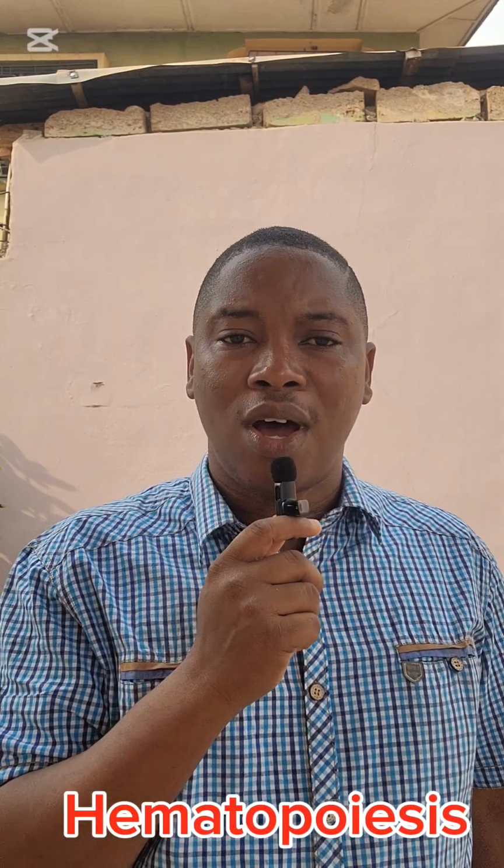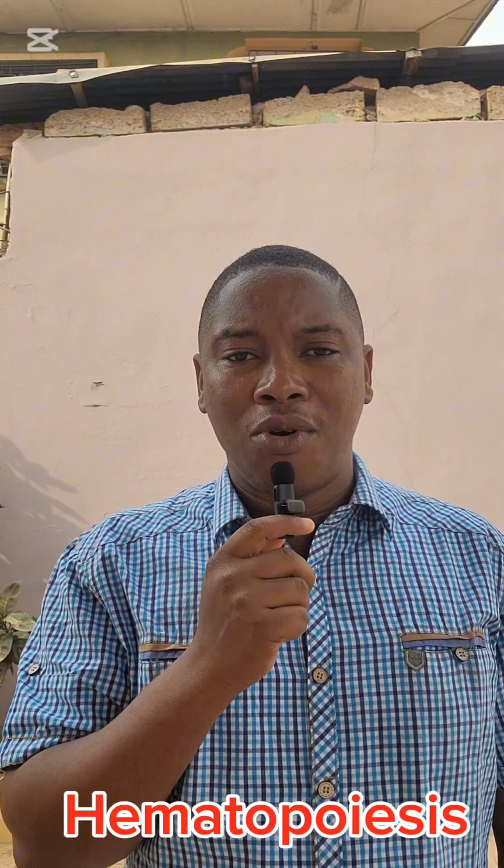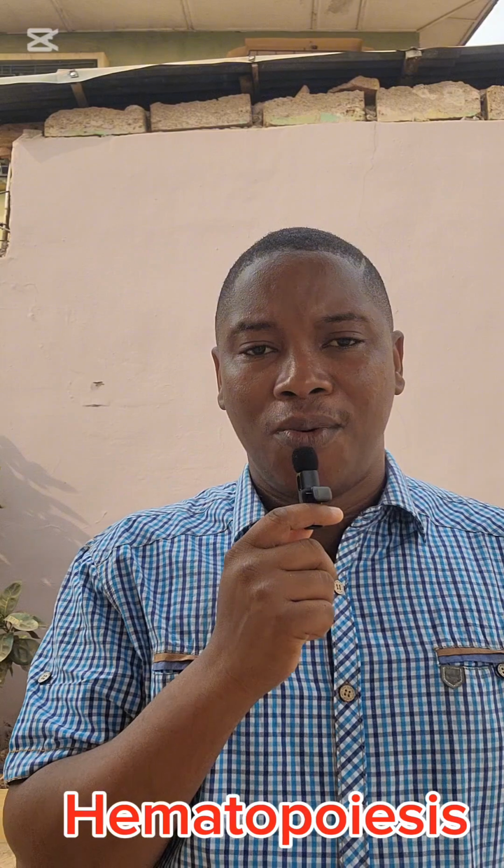You have your platelets, and your platelets are there for blood clotting. You have your white blood cells, which are different kinds of cells: your eosinophils, basophils, neutrophils, all these kinds of cells. You also have your lymphocytes, your T lymphocytes, different types of T lymphocytes, and your B lymphocytes, different types of lymphocytes. So these are all cells that arose from our multipotent cells. The whole process is what we call hematopoiesis, the process by which we are able to form blood cells that have different functions within the human body.